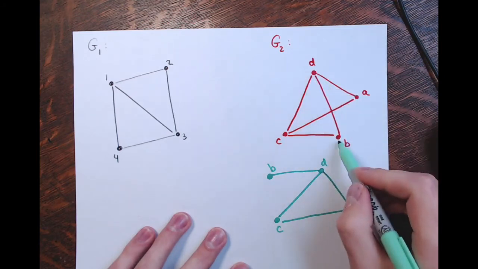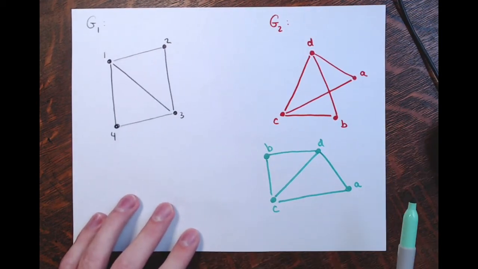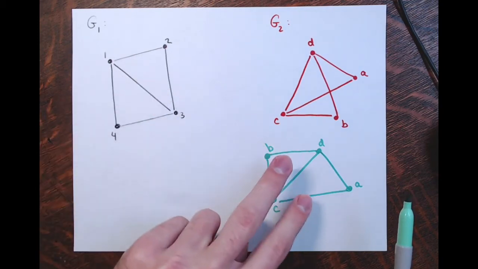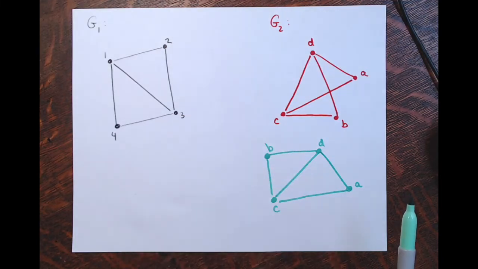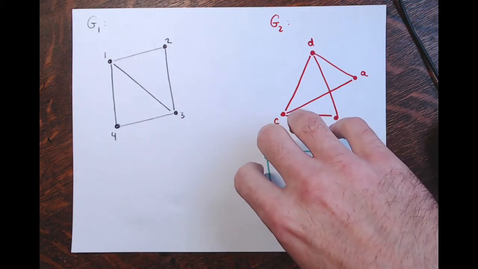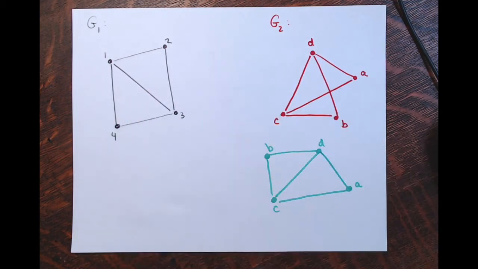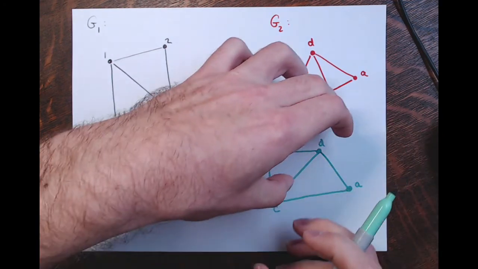B to D, B to C, nothing else, and then C to B, got it, C to A, got it, C to D, got it. Can you see the similarity now? Just moving the one vertex somewhere else and making the same connections, the same edges. Now really, if I wanted to make it look perfectly like that, I could just rotate this graph.